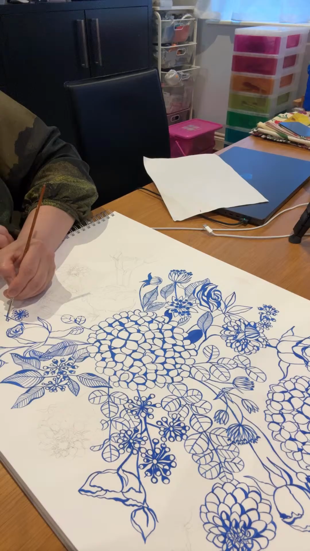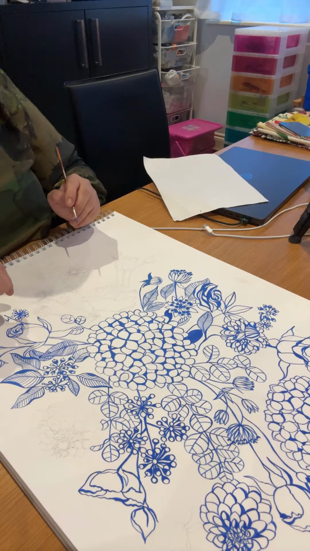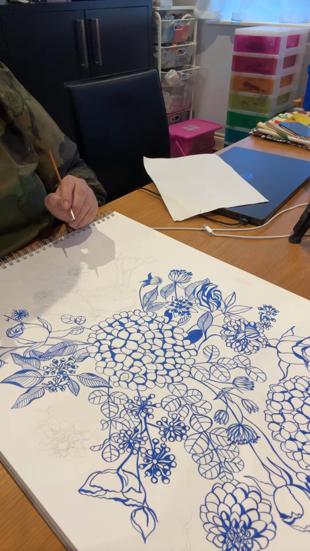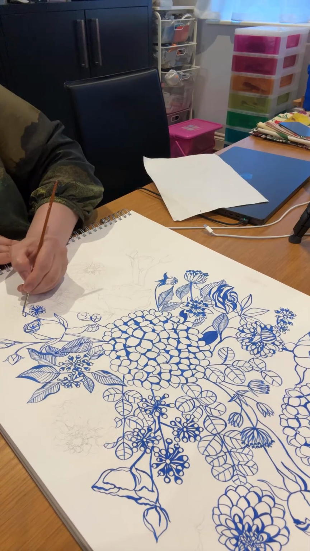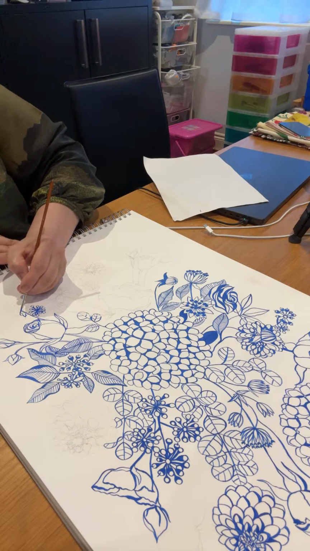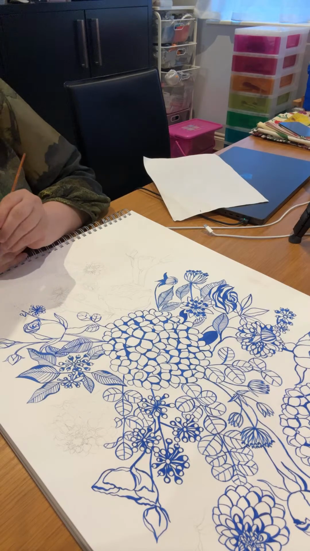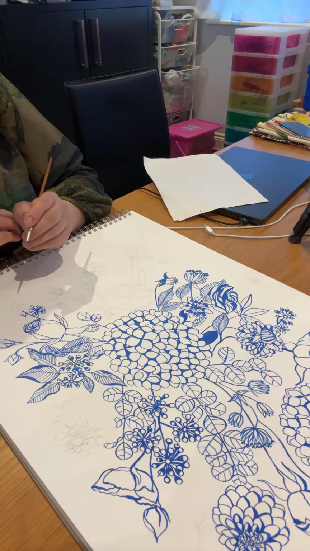And just building them up. You see, they have a tiny detail. I'm just trying to capture those tiny details. And put less paint on your brush. If you put too much paint, it's not a good idea. Little bit of paint at a time.